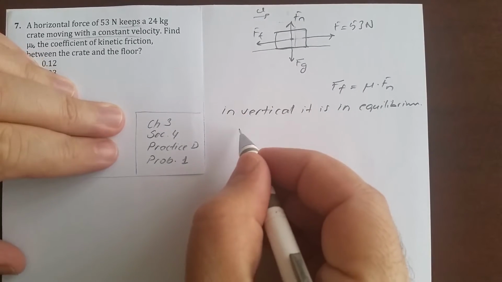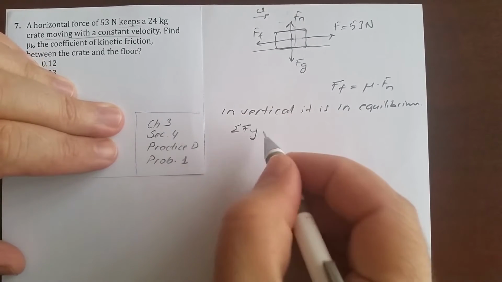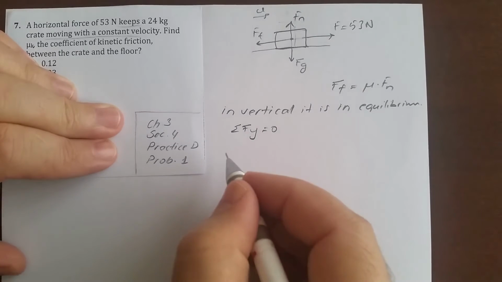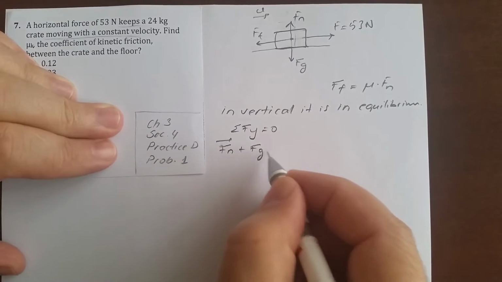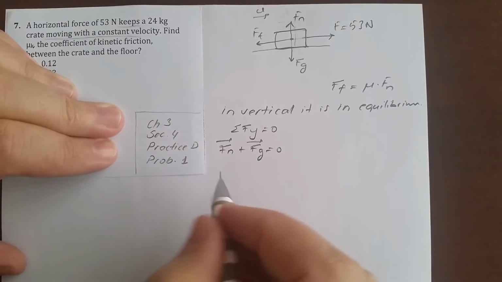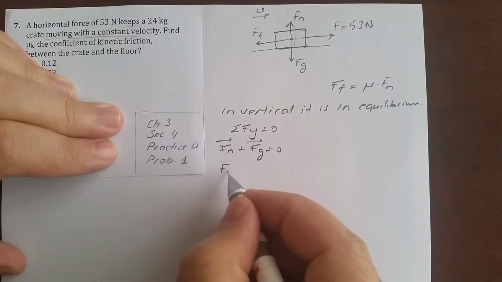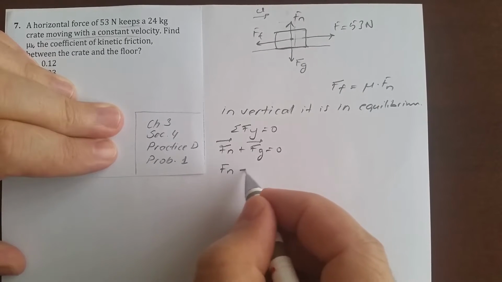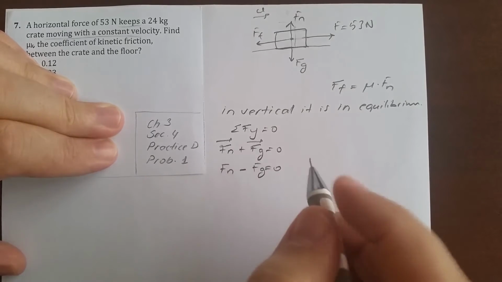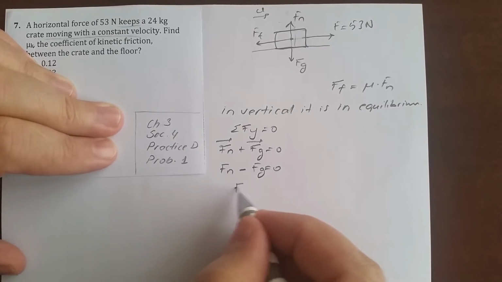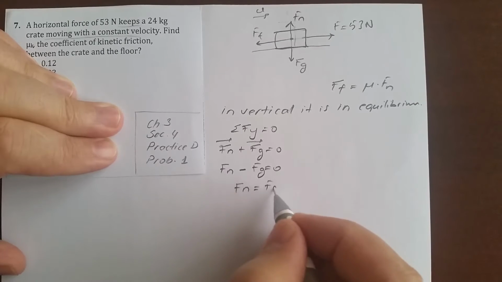So I can write the total Fy is equal to 0. Which forces do we have? Fn plus Fg is equal to 0. These are vector addition. Fn in the upward direction plus Fg in the minus direction, Fn minus Fg is equal to 0. From this equation, we can say that Fn is equal to Fg.